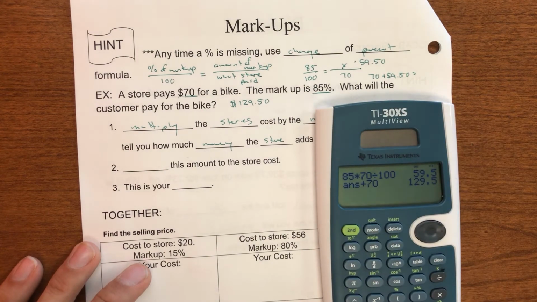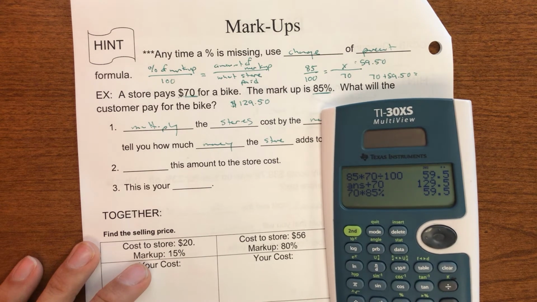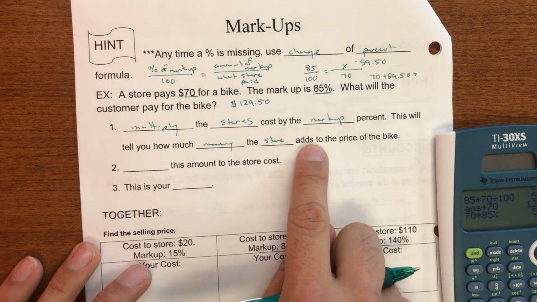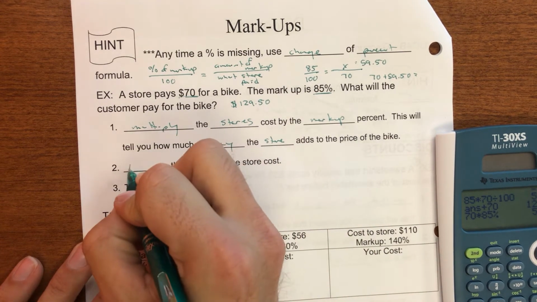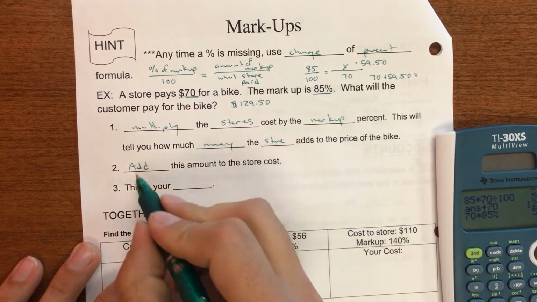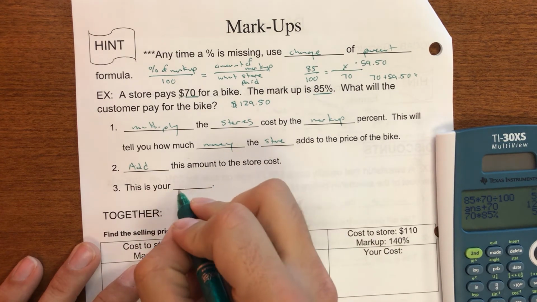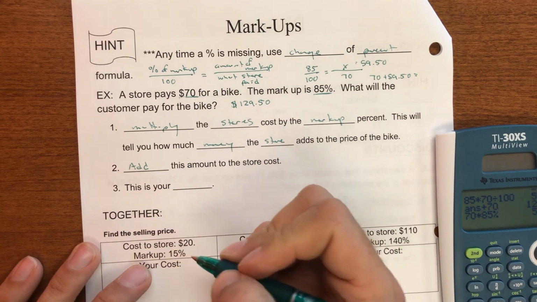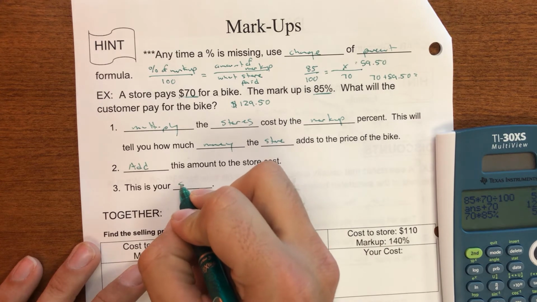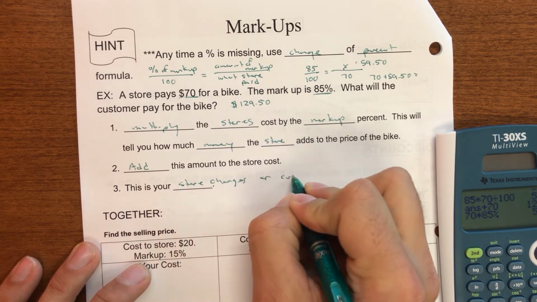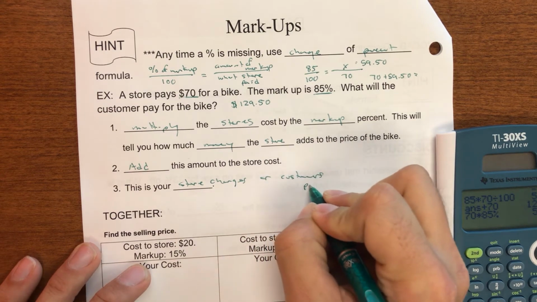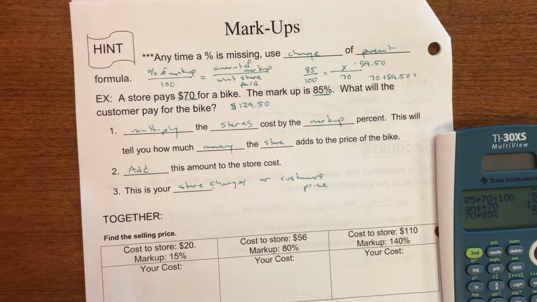So I can just say $70 times 85% gives me $59.50. That gives me the money that the store is going to add to the bike. So we add this amount to the store cost, and this is your answer. This is what the store charges, or it's the customer's price. That's what the customer is going to have to pay.